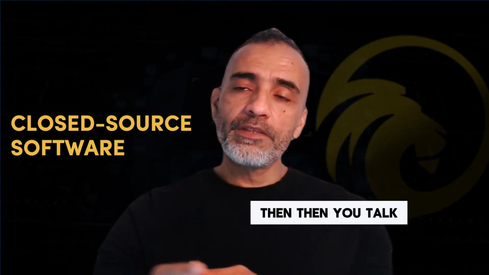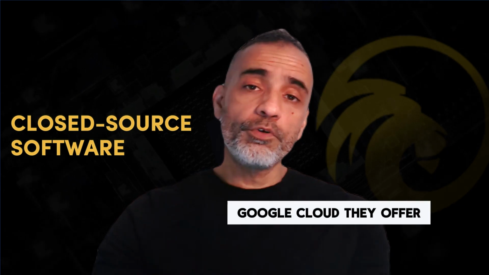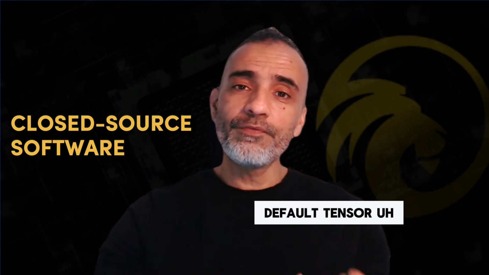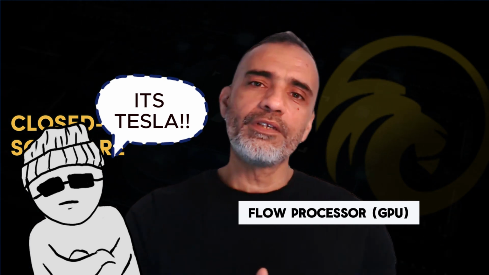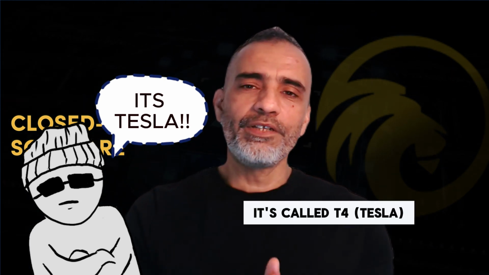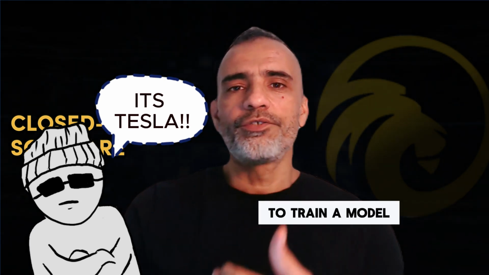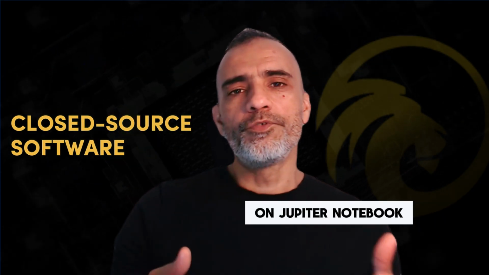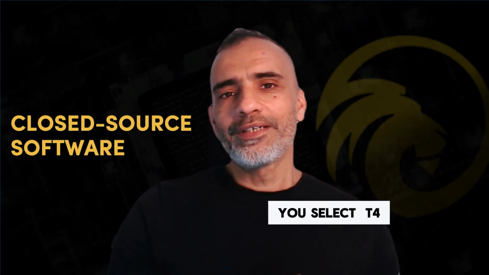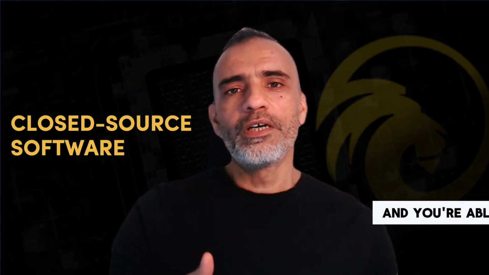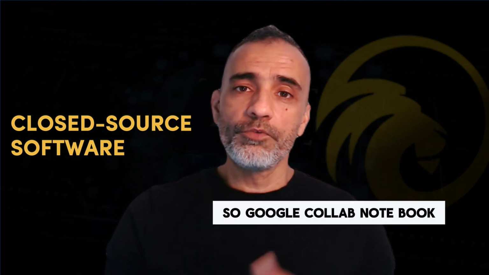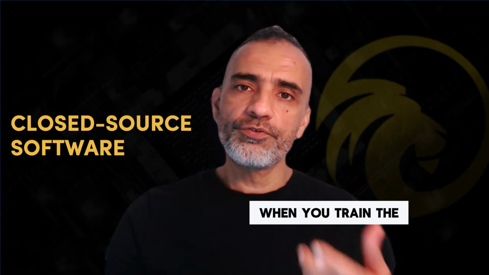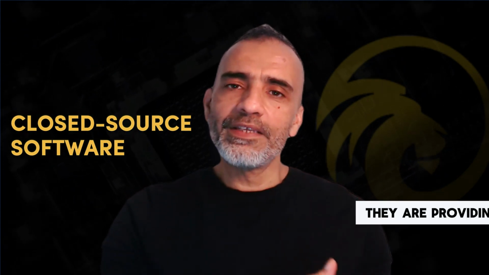Then you talk about Google Cloud. They offer the T4, I think it's a TensorFlow processor. It's called T4. So when you try to train a model on a Jupyter Notebook, you select the T4, and you're able to actually use it for free. So Google Colab Notebook, when you train the model. So yeah, they are providing that.